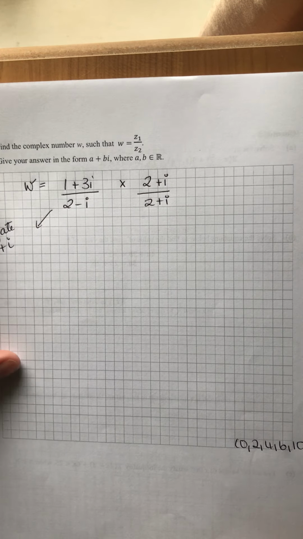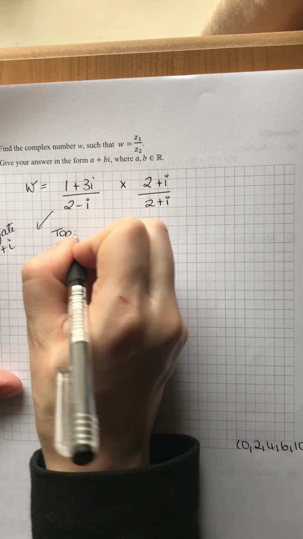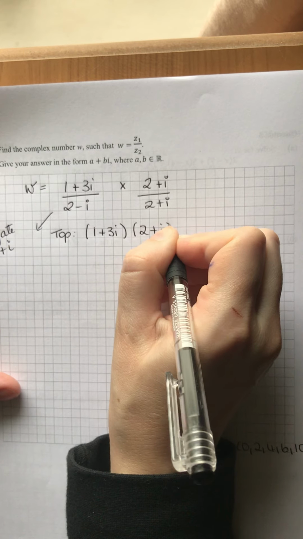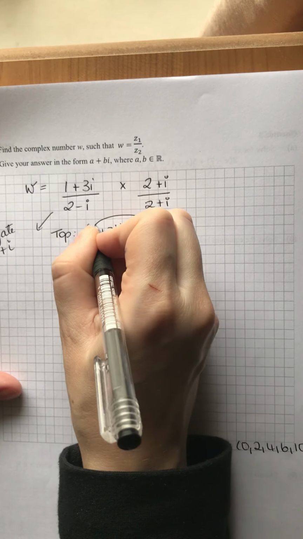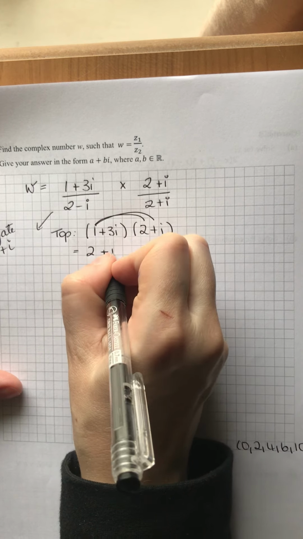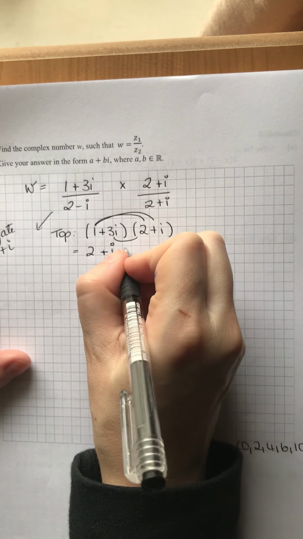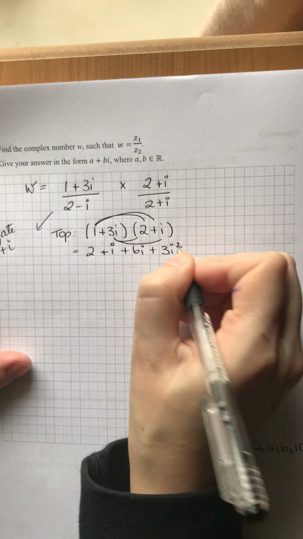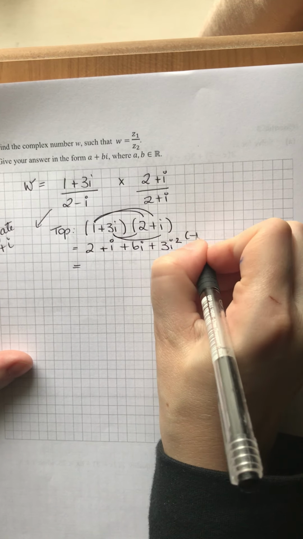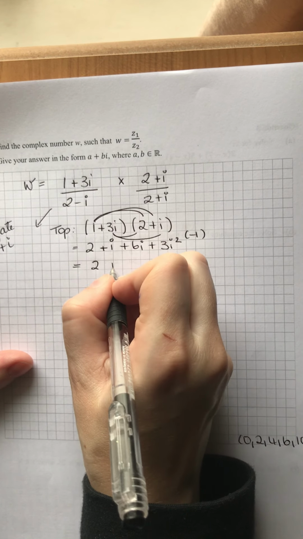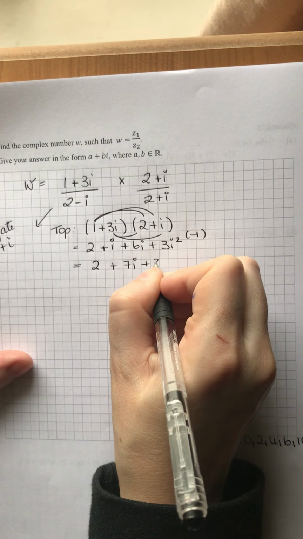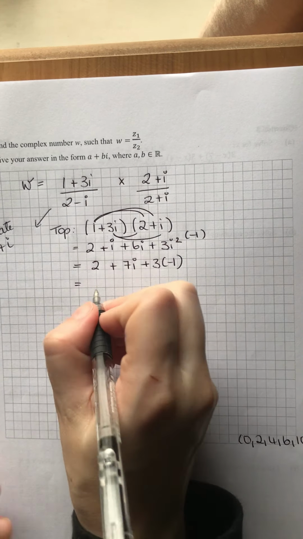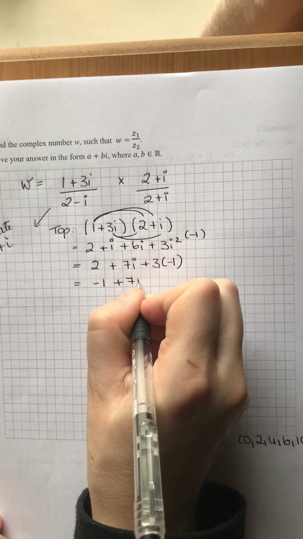And then all you need to do here is top by top, bottom by bottom. So we're going to do 1 plus 3i multiplied by 2 plus i. So that's 1 by 2, which is 2. 1 by i, which is 1i. 3i by 2, which is 6i. And 3i by i, which is 3i squared. So remember that i squared is minus 1. So here we have 2 plus 7i plus 3 times minus 1. So we have 2 minus 3, which is minus 1. So that's minus 1 plus 7i.